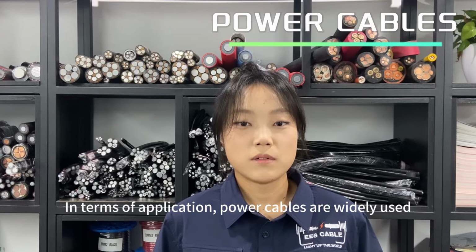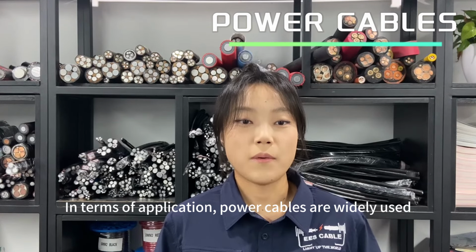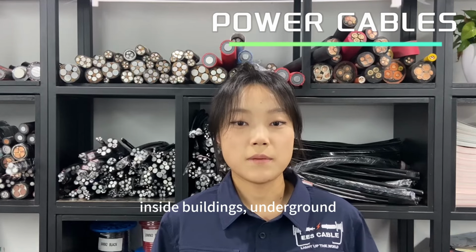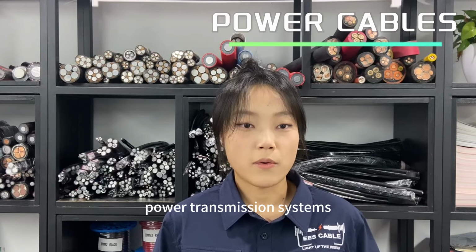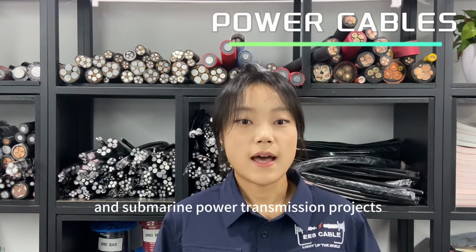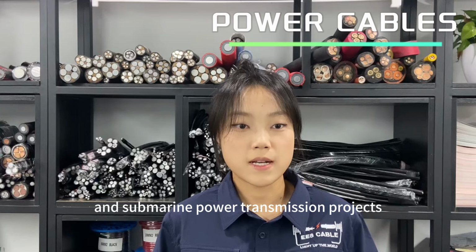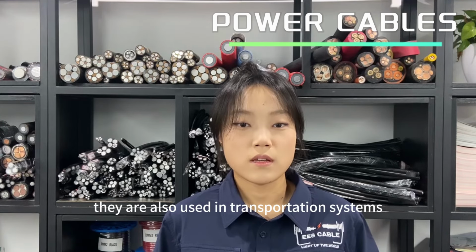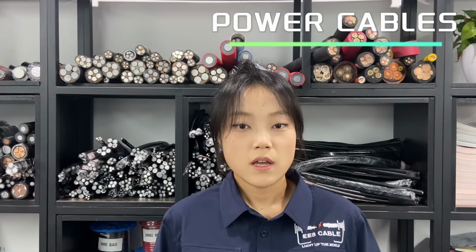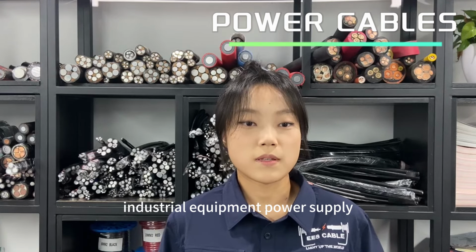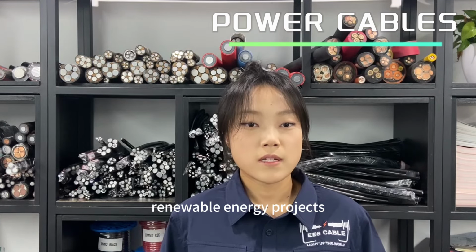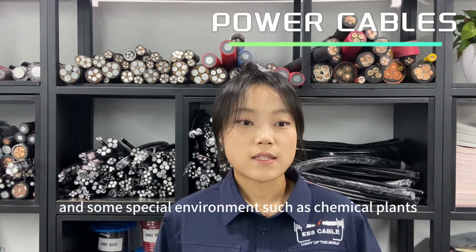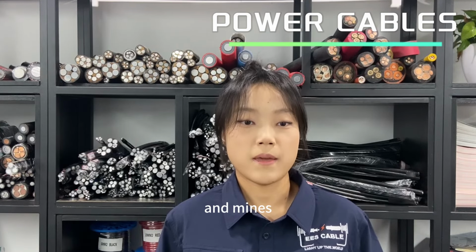In terms of application, power cables are widely used in power distribution systems, inside buildings, underground power transmission systems, and submarine power transmission projects. In addition, they are also used in transportation systems, industrial equipment power supply, renewable energy projects, and some special environments, such as chemical plants and mines.